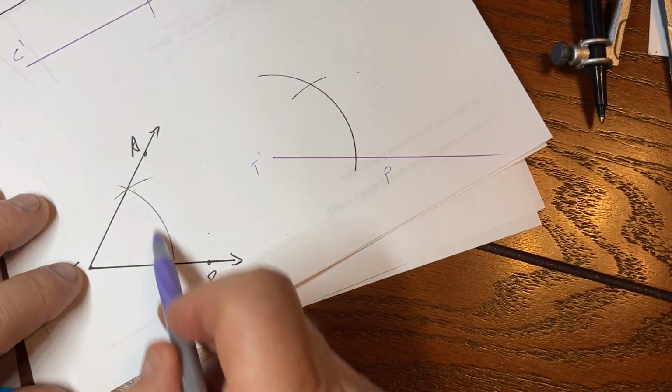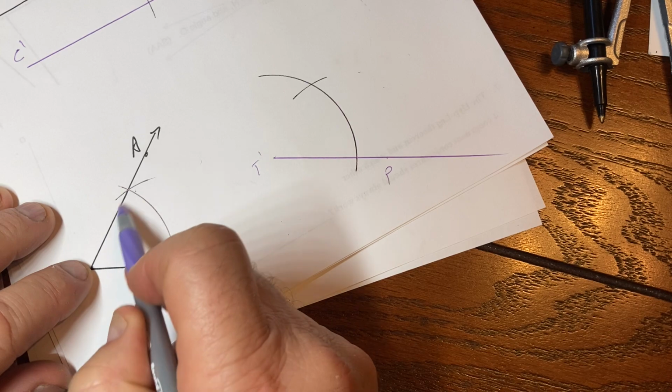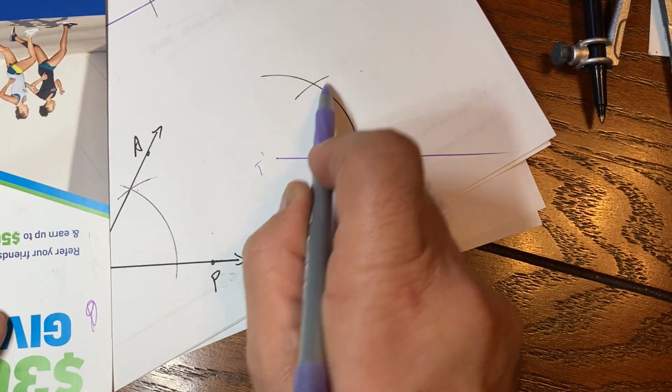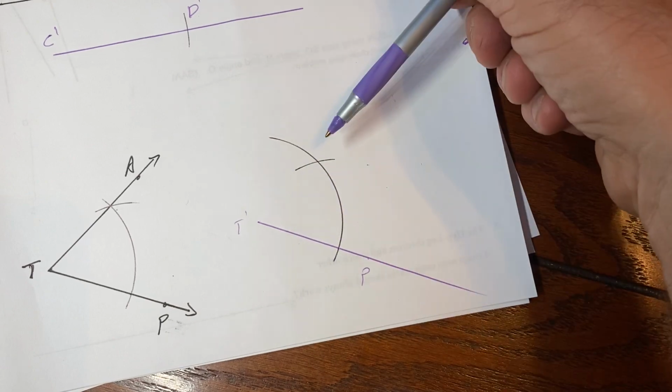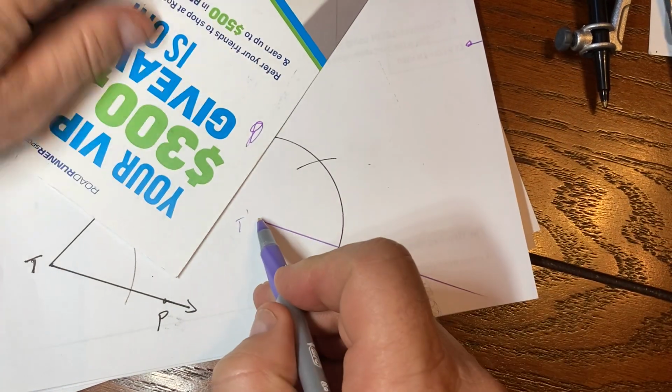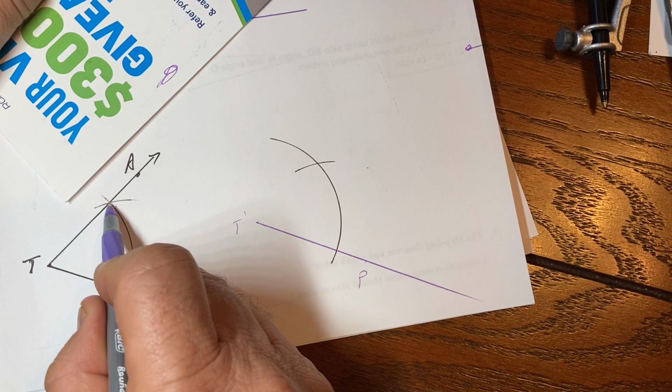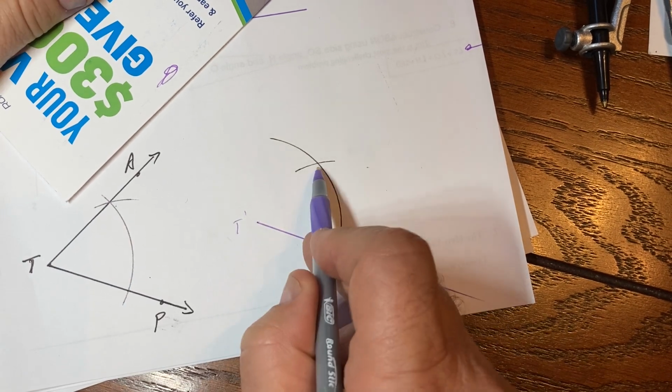So where these two arcs intersect, that ray goes right through that intersection. We're going to do the same thing over here. So it goes from T through the intersection. Here it goes through T prime through that intersection.